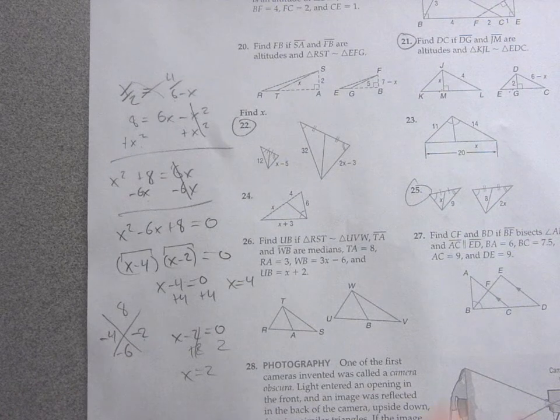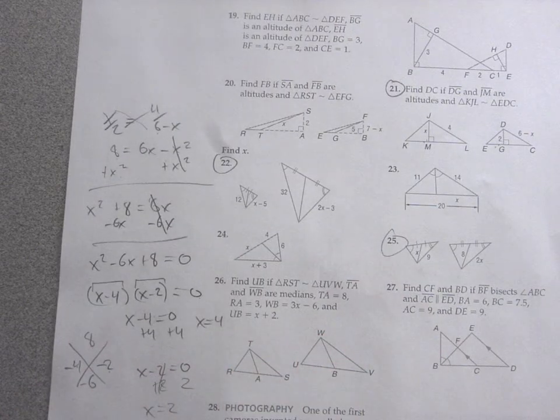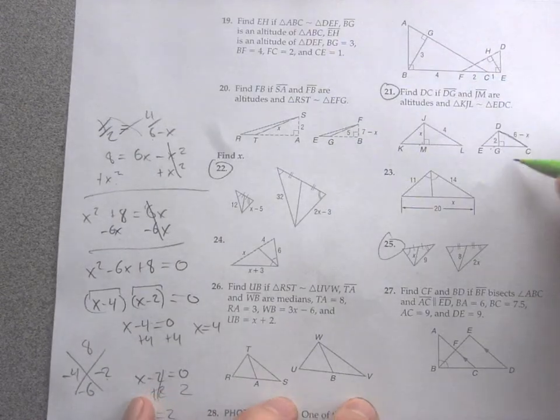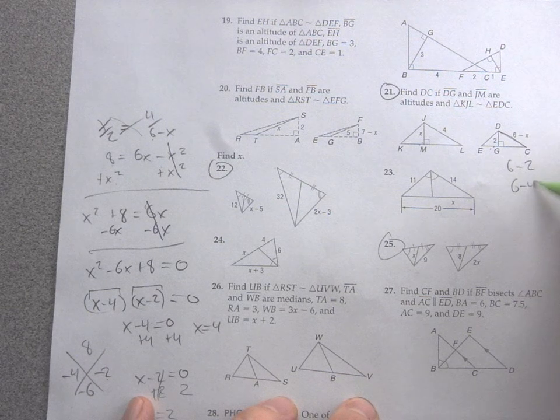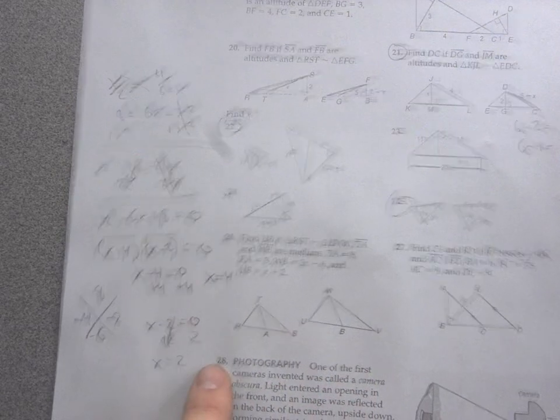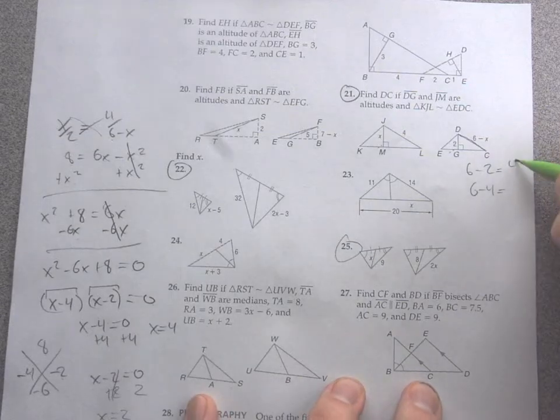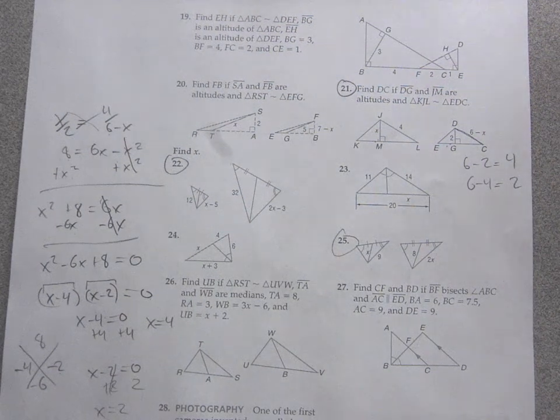Now the question itself asks us to find the measure of DC. So it's either 6 minus 2 or it's 6 minus 4, which is a little confusing because you're like, well, it makes sense to have two x's as a solution to the quadratic, but how does it make sense to have two different side lengths for the same side? Well, let's take a look here.